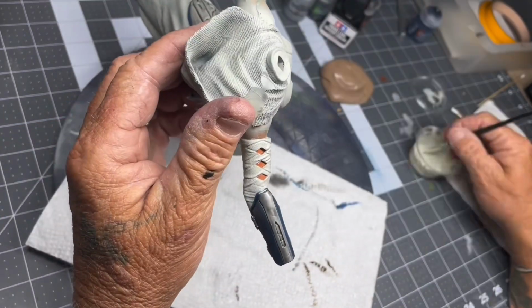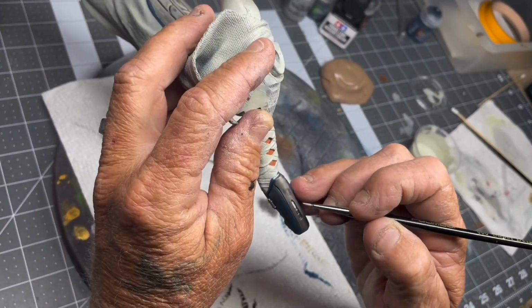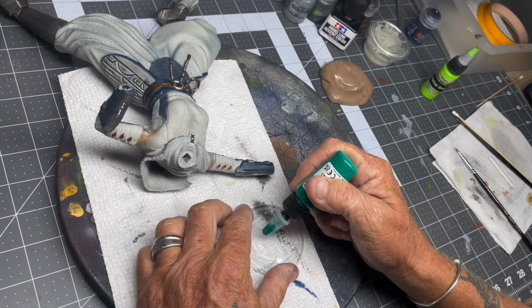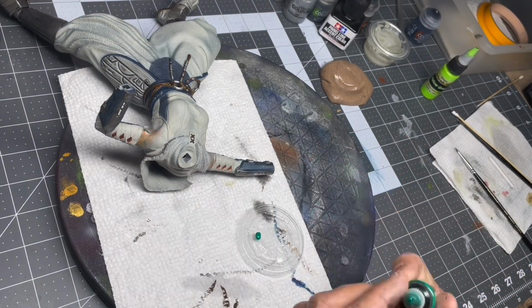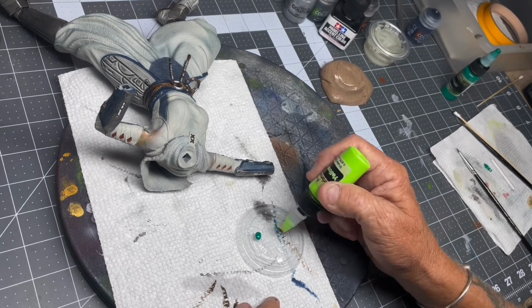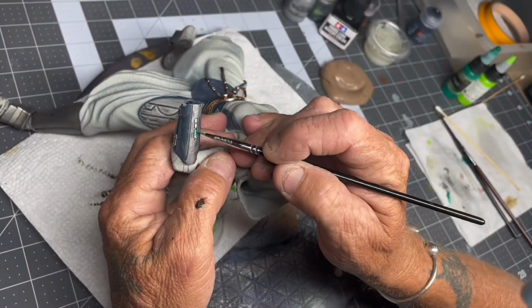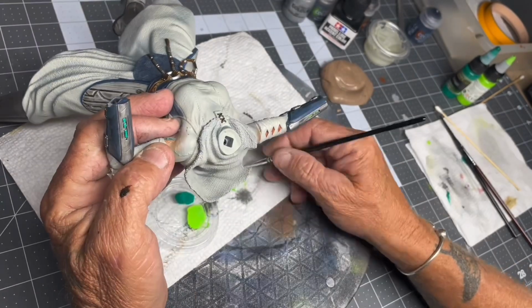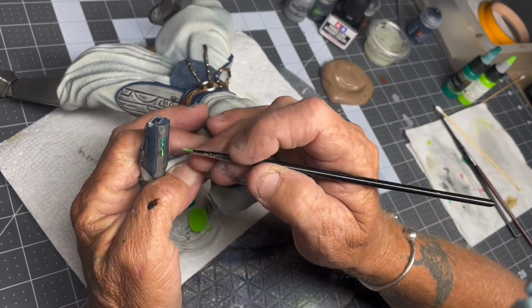And now I'm using that deck tan again to get the little lights that are on her gauntlets. I guess they can communicate. She can use those to communicate with people or something. Maybe, I'm not sure. If you know what their function is, please leave a comment.